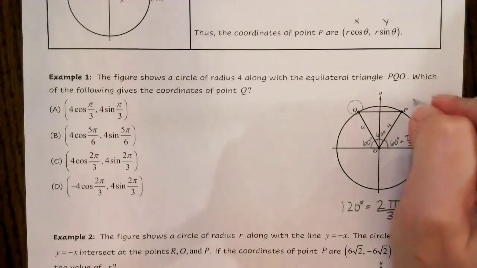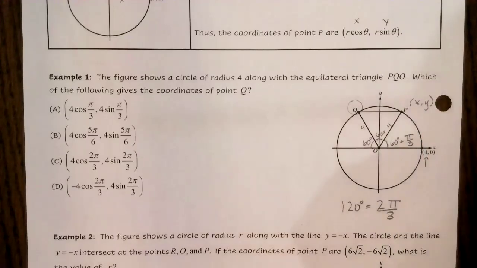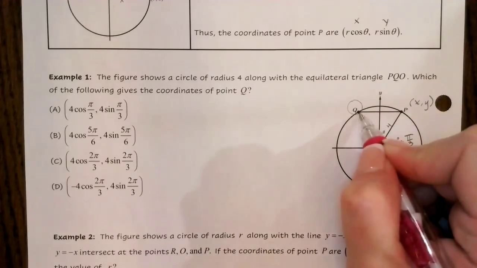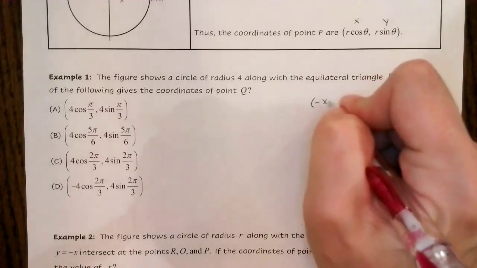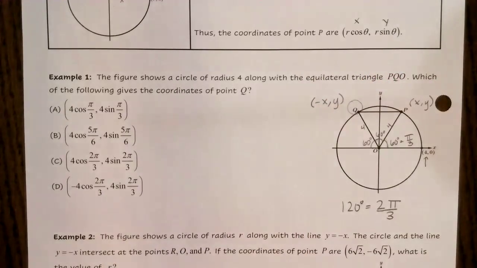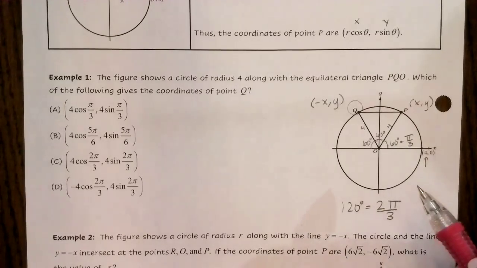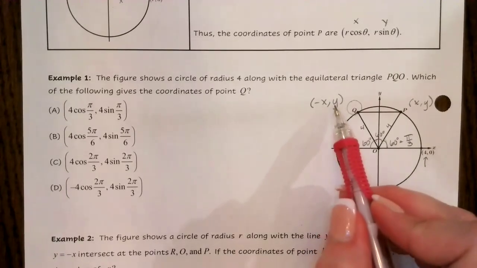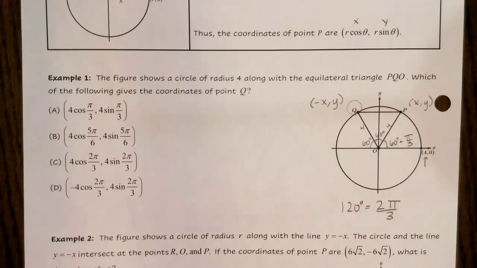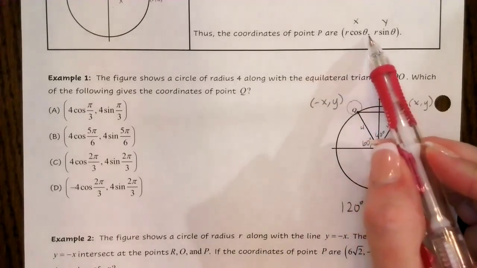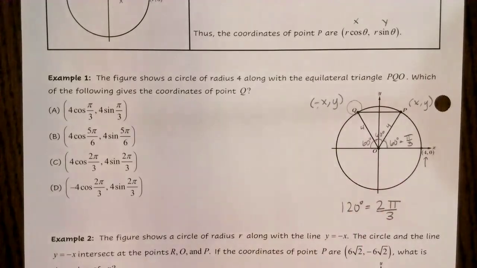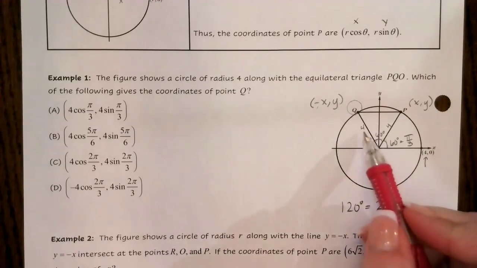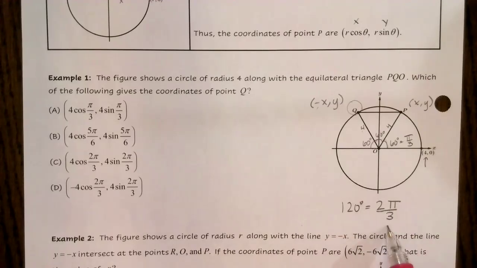P would be x comma y. And then last time we talked about that's a reflection across the y-axis. So it would be negative x comma y. And so now we have our x value and our y value here. And so we said the x value is r cosine of theta. Now it came out to be a negative, so we know that's going to be a negative. The radius is 4, and the angle is 2 pi over 3.